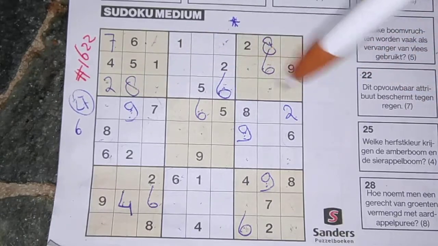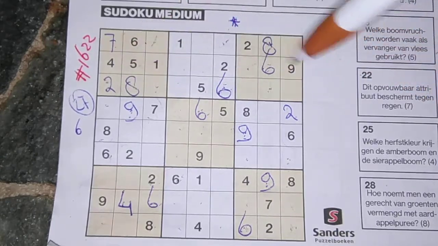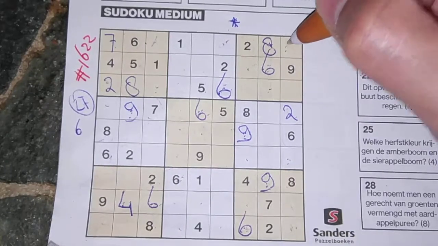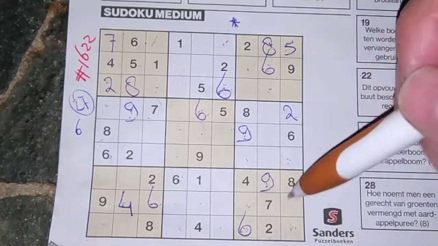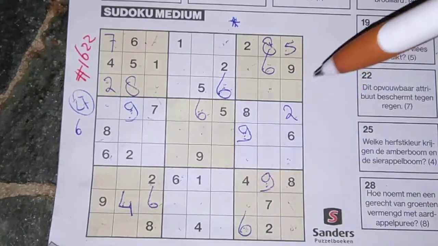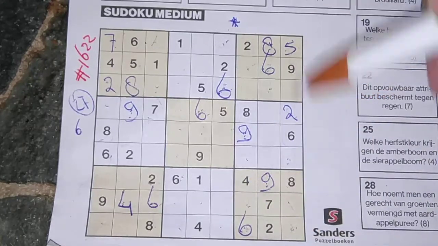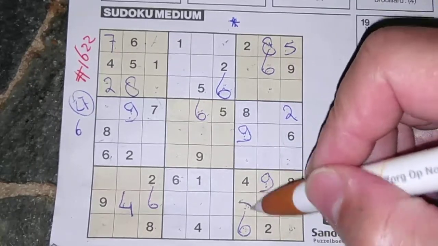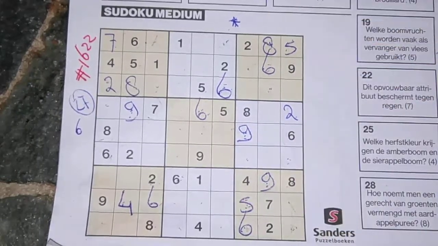5 in this row, 5 in the row above, so in that row, the only place for the 5 should be there. 3 missing numbers in this big square. One of the missing numbers is 5. We see here 5. No 5 in these 2 boxes. 1 box left for the 5 should be there.